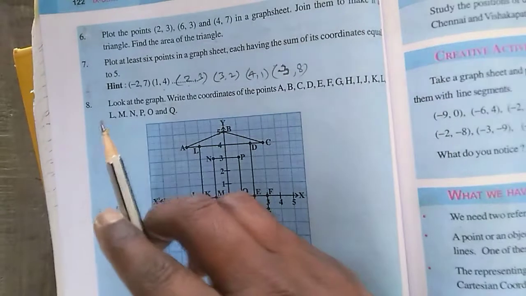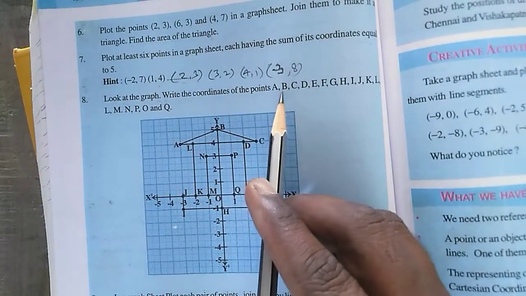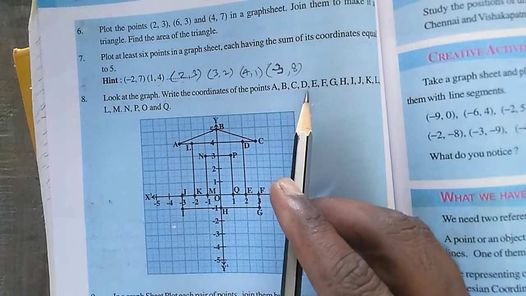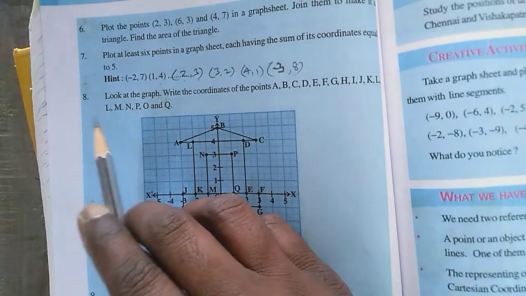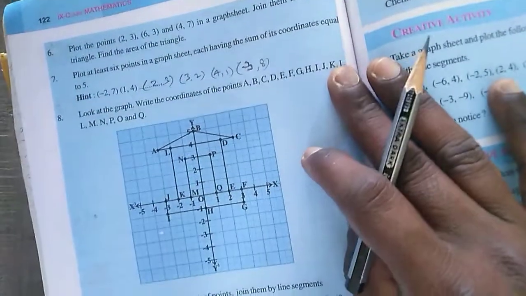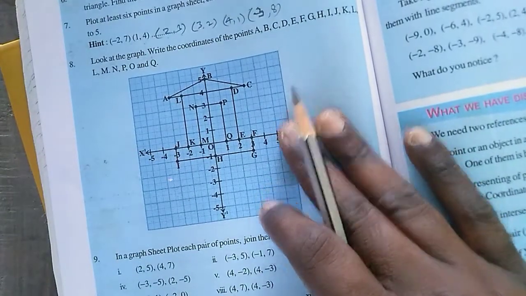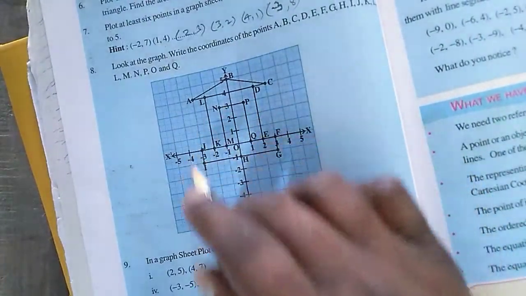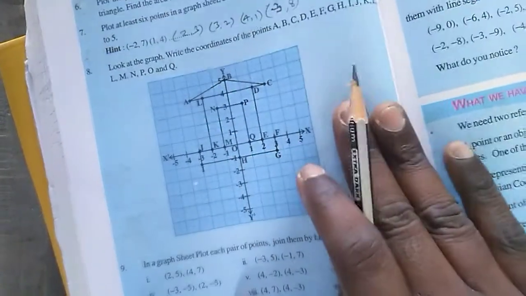See the question number 8. Look at the graph. Write the coordinates of the points A, B, C, D, E, F, G, H, I, J, K, L, M, N, O, P, Q. So these many points are there in the graph sheet. Already the graph is printed in the question itself in the book. We have to write their coordinates.